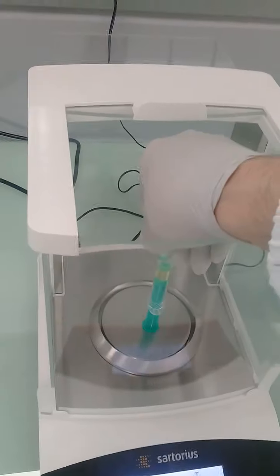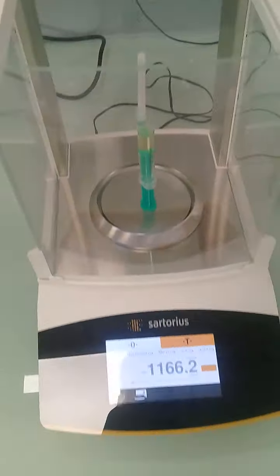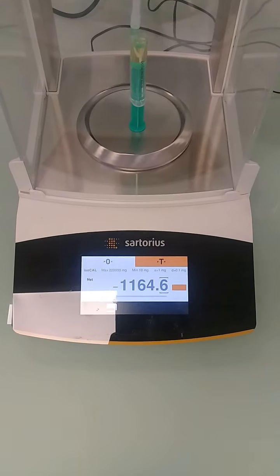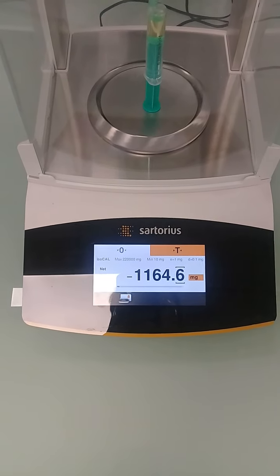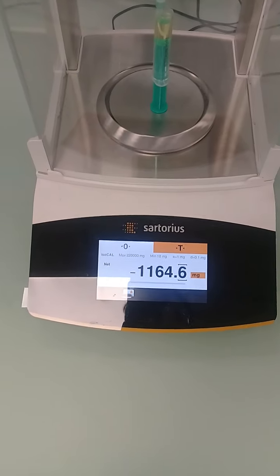After this, I weigh the syringe again. So, 1.1646 grams.